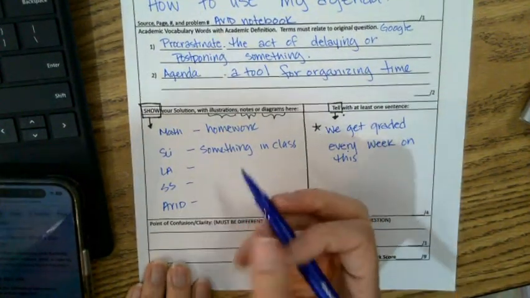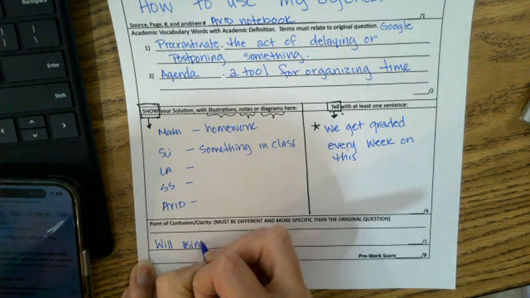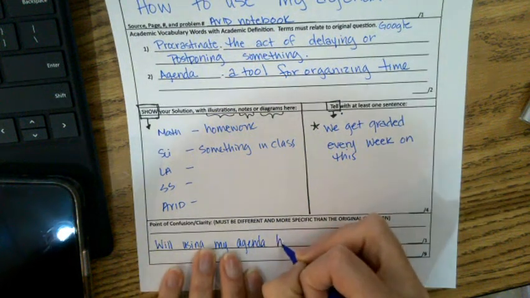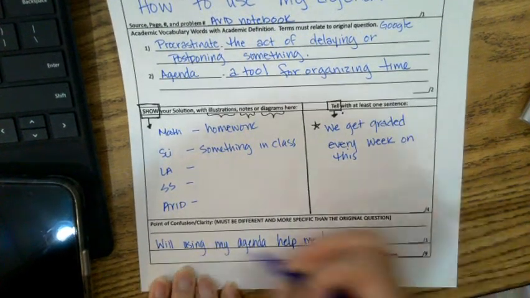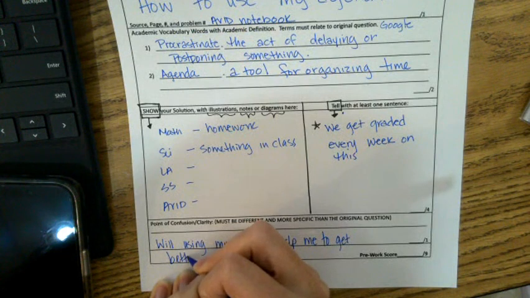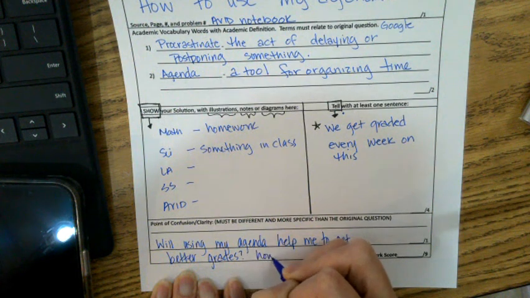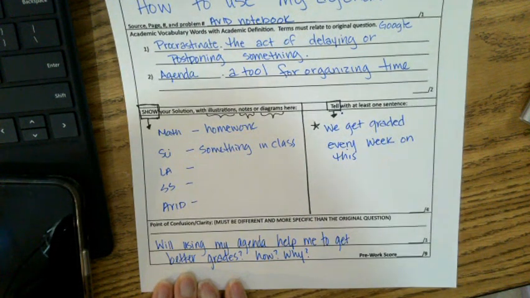I want to know something. Will using my agenda help me to get better grades? How and why? And now I have a really good question to bring to AVID tutorials. It's something that's going to last more than a 1-minute conversation. It's going to be a good conversation that everyone in the group can hopefully contribute to.